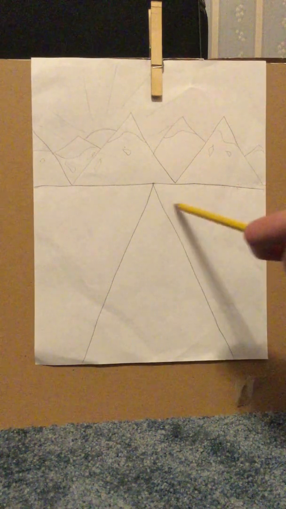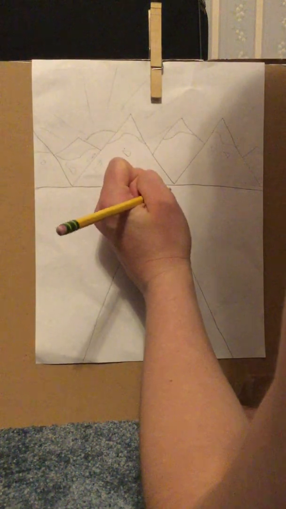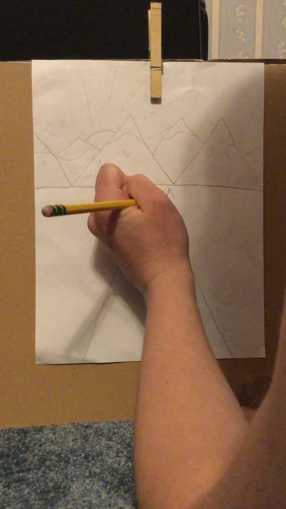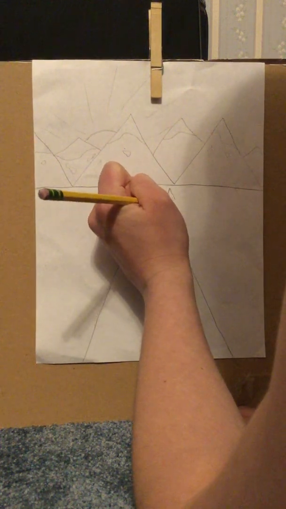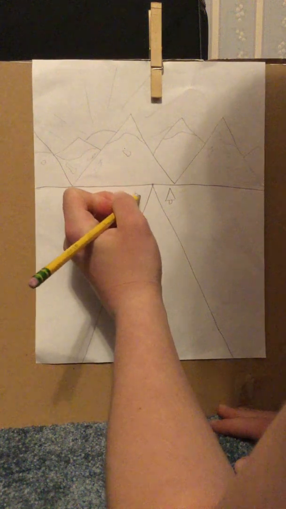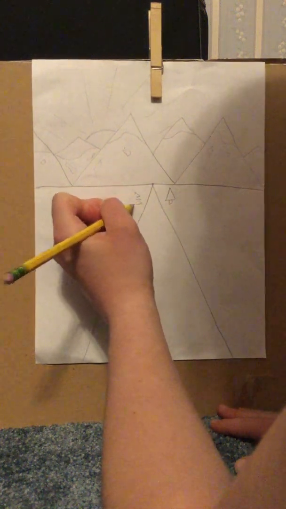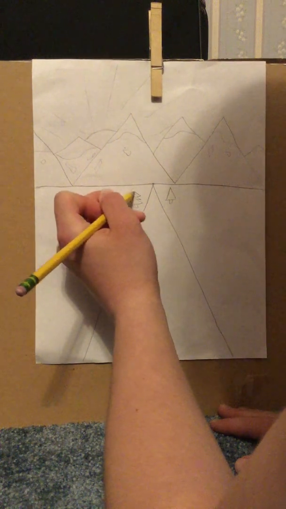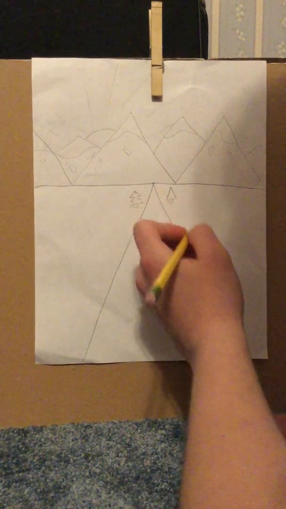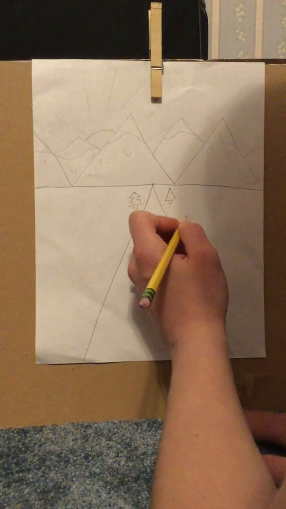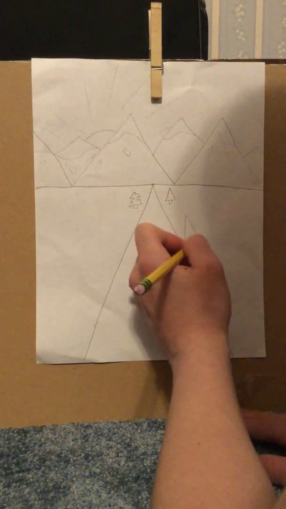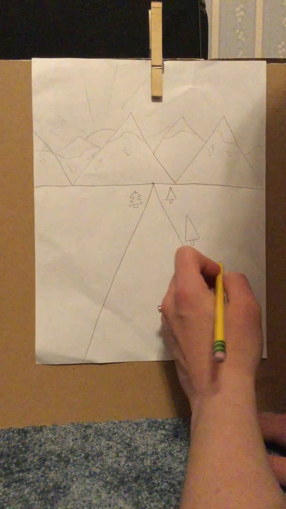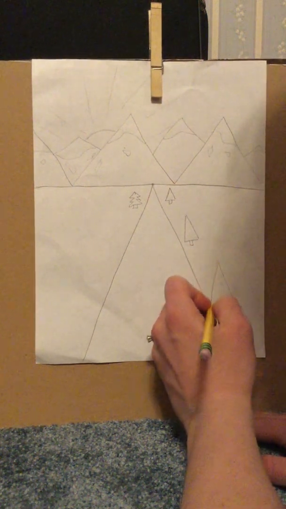So way back here, they're going to be small, but as I move closer to my foreground, they're going to get bigger. So if I want to draw trees way back here, I can draw little triangle trees if I want. Or if you want to do kind of the Christmas tree look, you can do some zigzags down like that. Whatever you're comfortable with. And then the next one's going to be a little bit bigger. And the next one's going to be a little bit bigger.